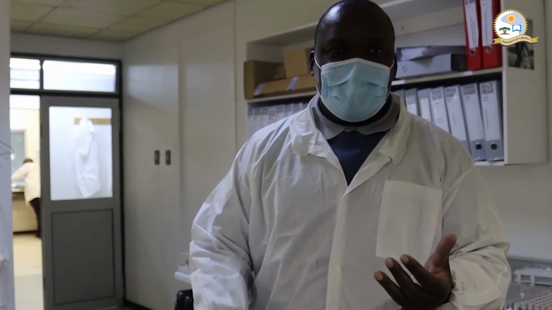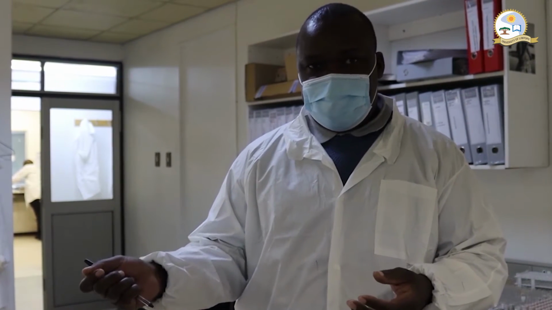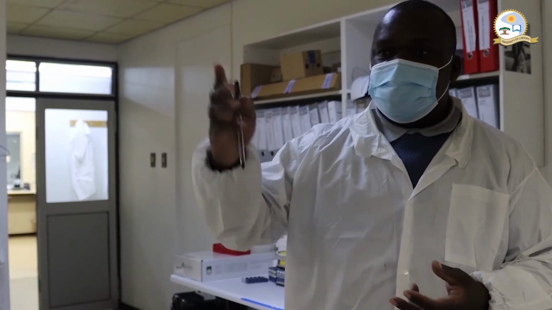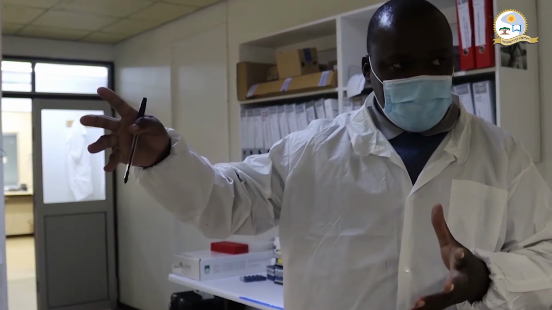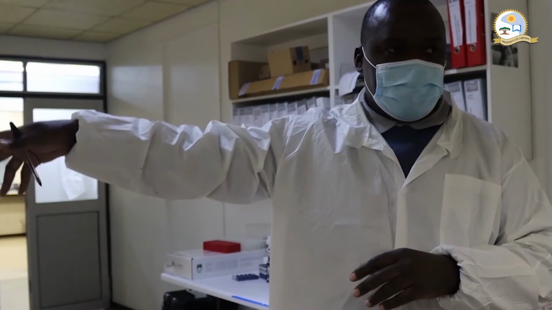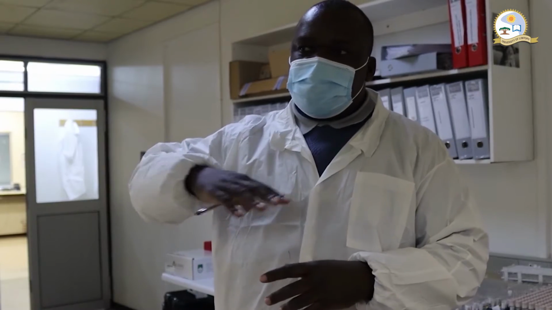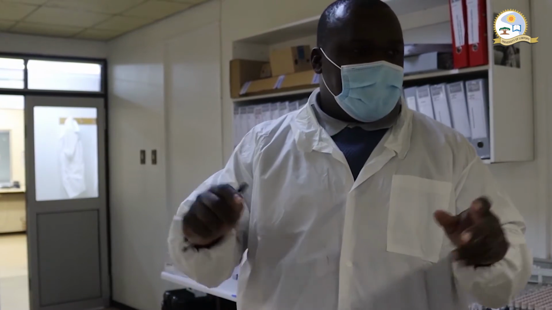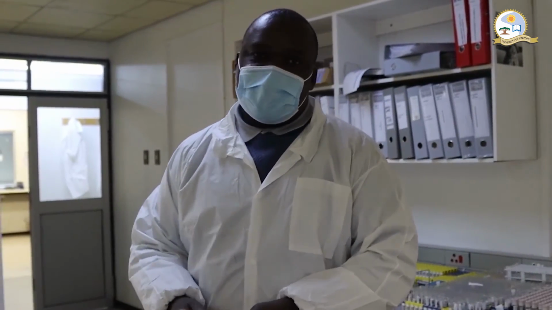ClinPath, basic micro, that will be your TB, AFBs and urine, and then we'll be doing a bit of virology, which is your hepatitis, HIV viral load and COVID. General chemistry will do a variety of tests. It will be your basic general chemistry, endocrinology, and some of the special chemistry tests that we do on site.